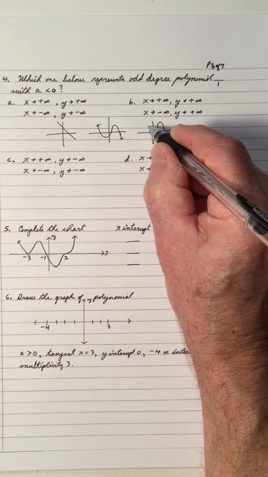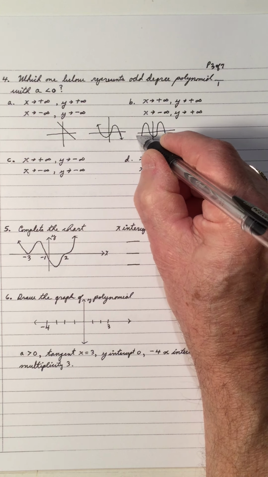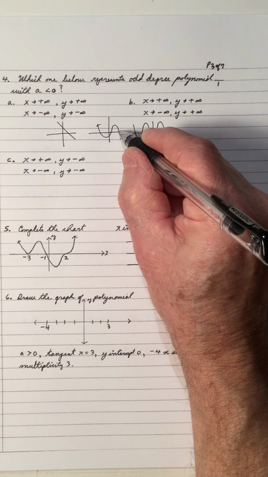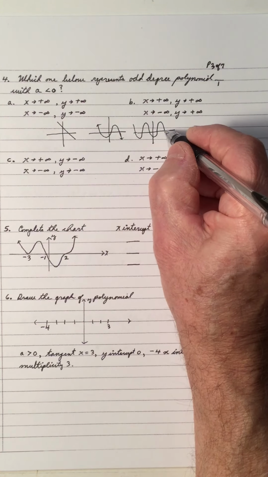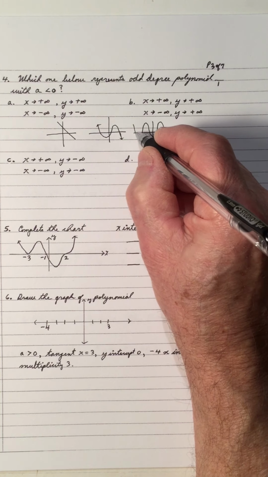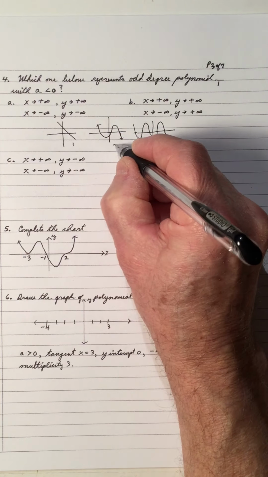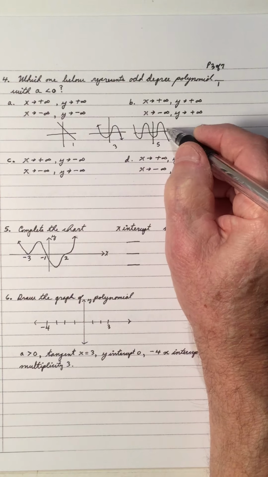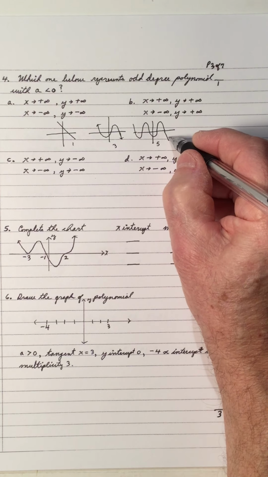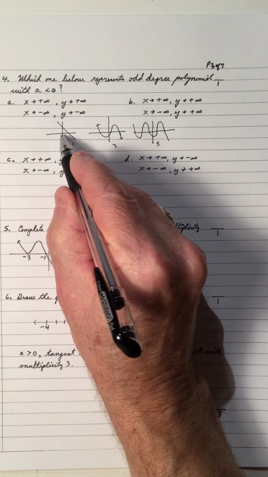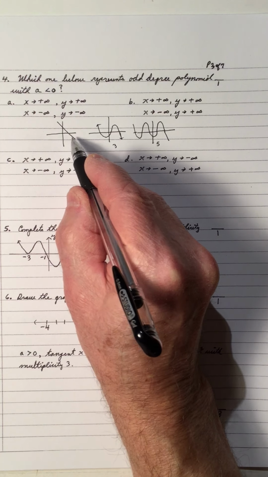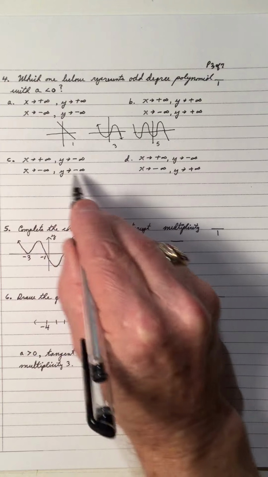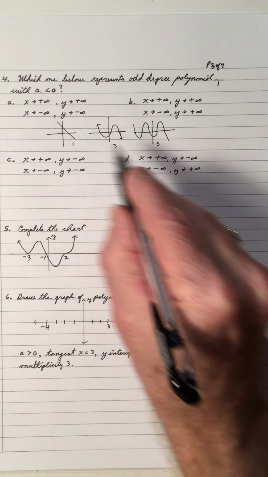And you keep going. Notice that we have 1 intercept here, 3 here, and 1, 2, 3, 4, 5 here. So that's a 1, 3, and 5. And all of these are going down. So as x goes to infinity, y is going to negative infinity. So it's this one or this one.